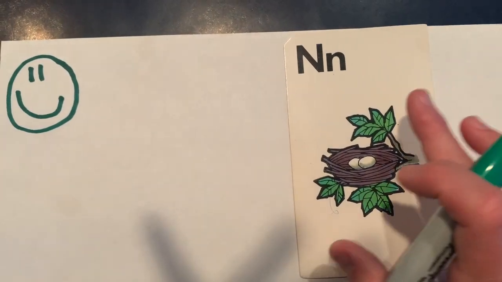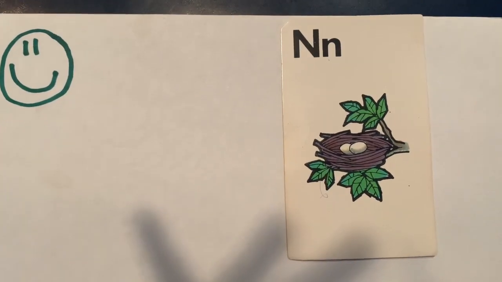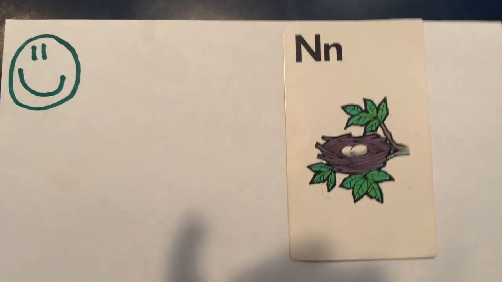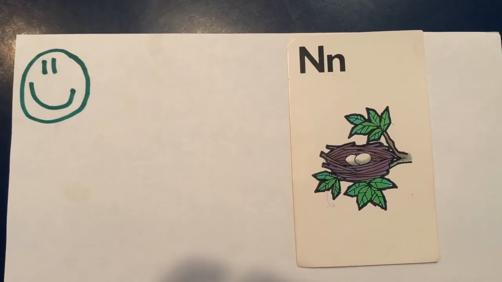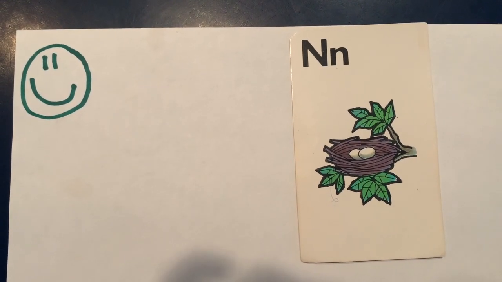Today I am going to start showing you about the letter N. We've done M, and now we're gonna move to N. So this is the letter N for nest. N makes the N sound.